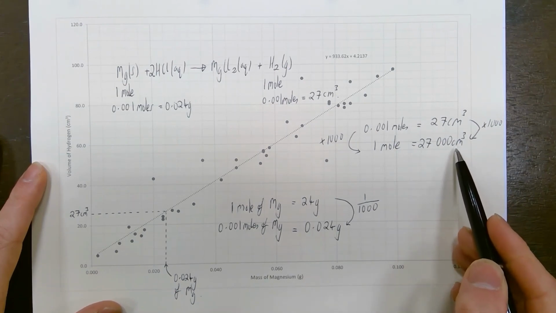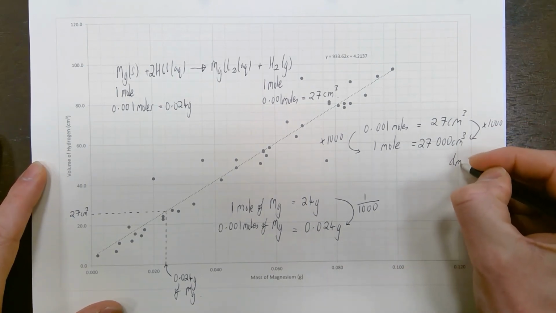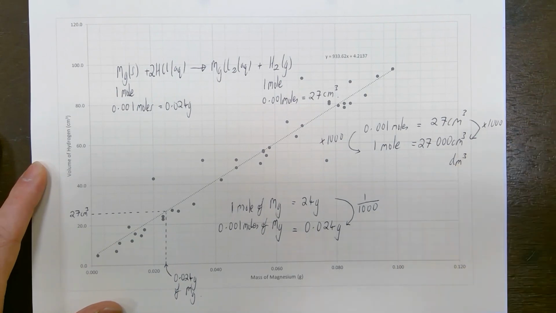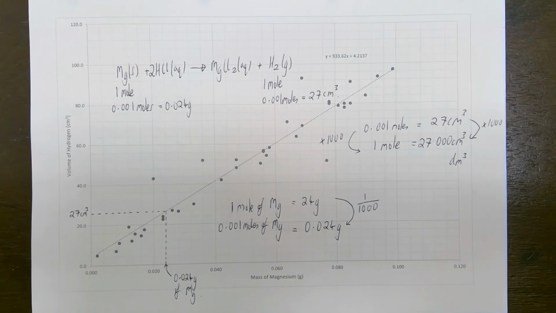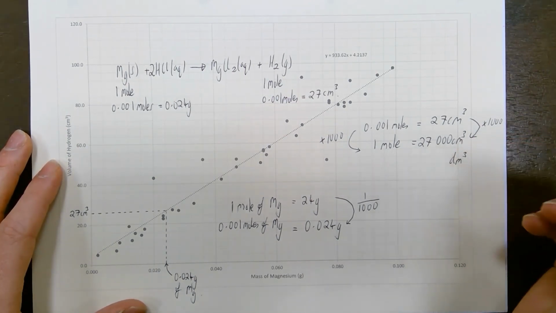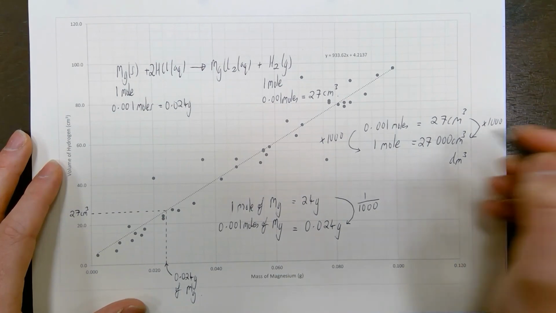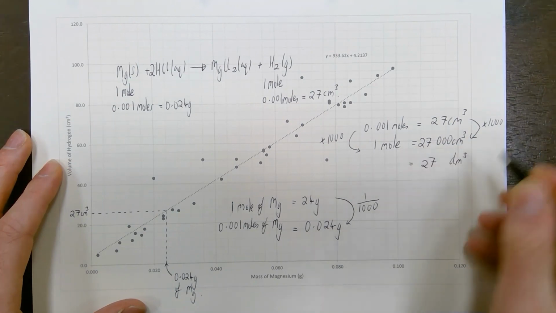If we needed to change it to cubic decimeters, so remember a cubic decimeter is the same as a litre. Okay, so that's quite a big thing. Okay, so compared to a cubic centimeter, a litre is a big volume. So that means that we would have fewer of them. And as I'm sure you know, the factor is 1000. Okay, so there are 1000 cubic centimeters in a litre. So 27 decimeters.